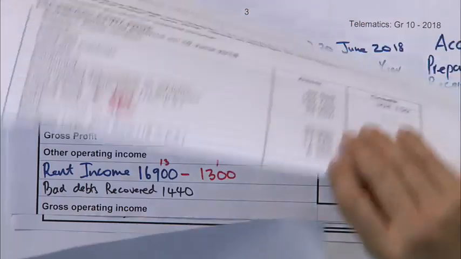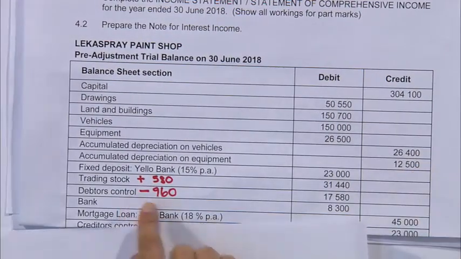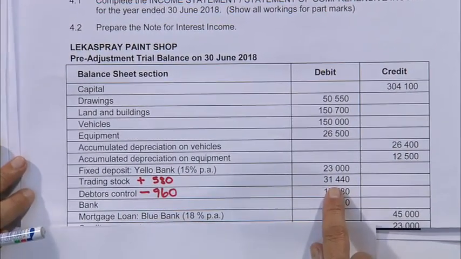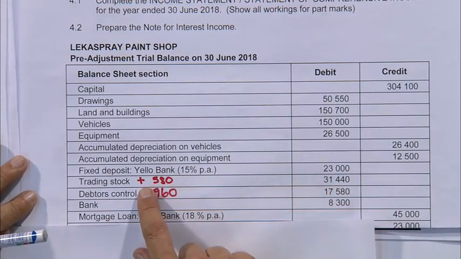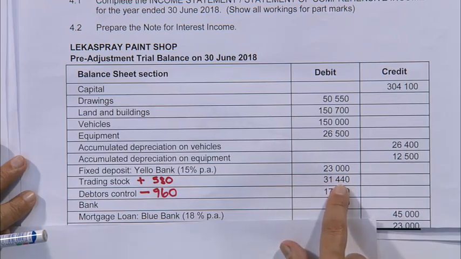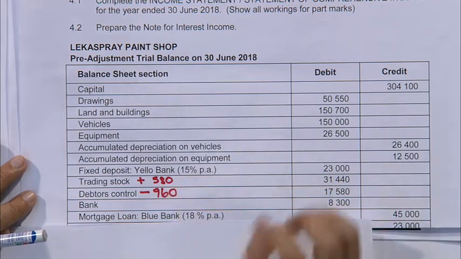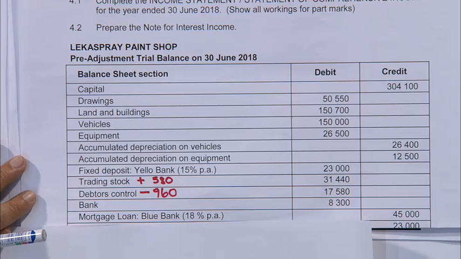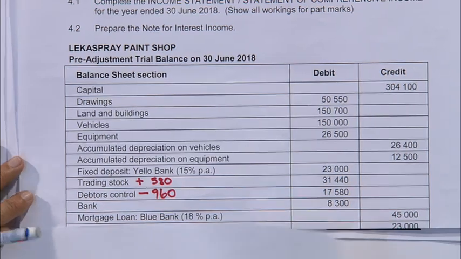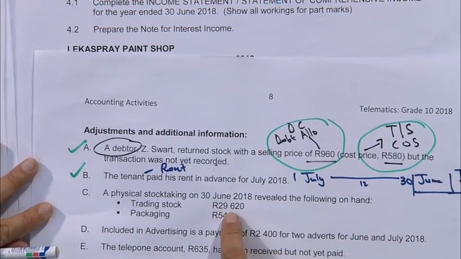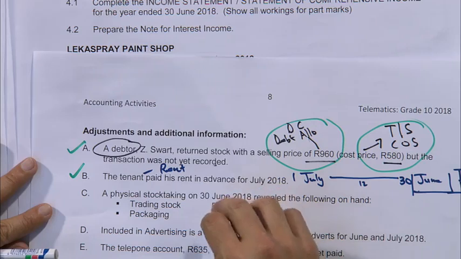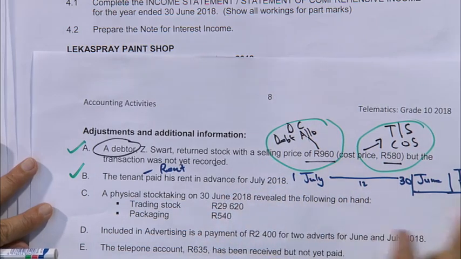Our books are saying that I have trading stock of 31,440, but that figure was adjusted, so I will have to take the 31,440 and add 580. That's how much my books are saying. And then when I went to count, I see that I only have 29,620, which means I have less stock than what my books are saying.